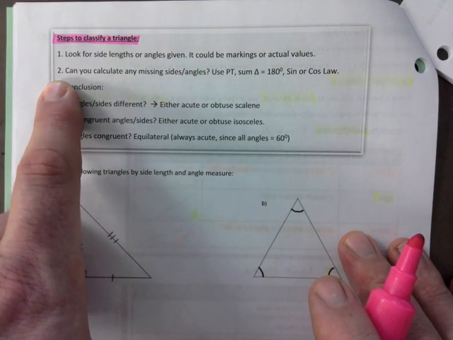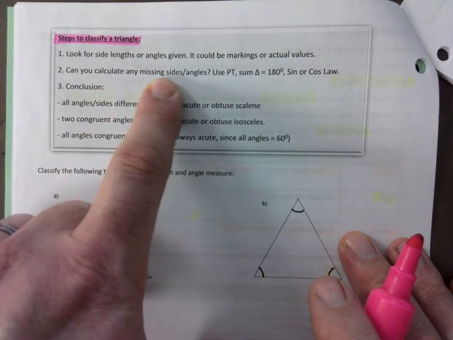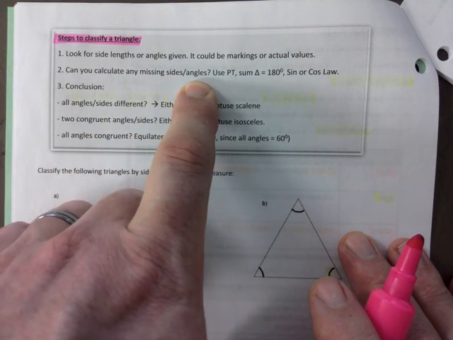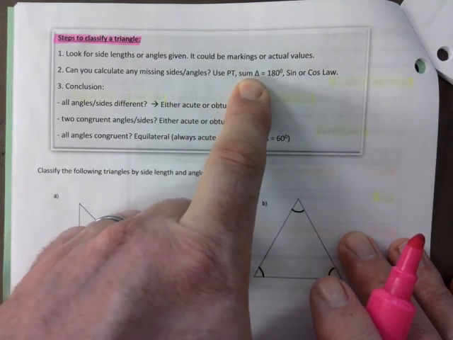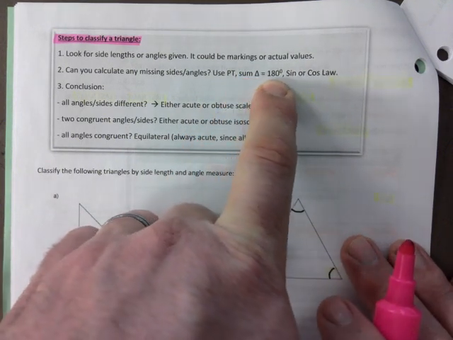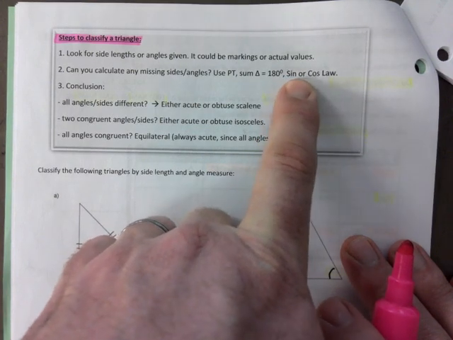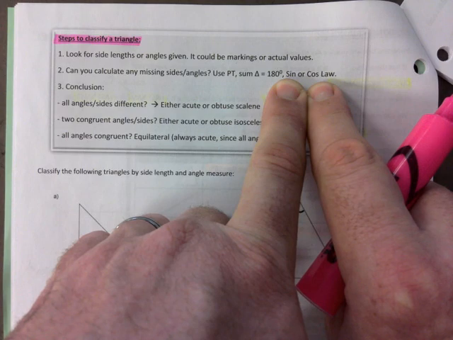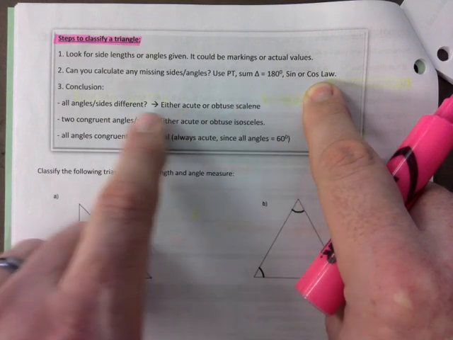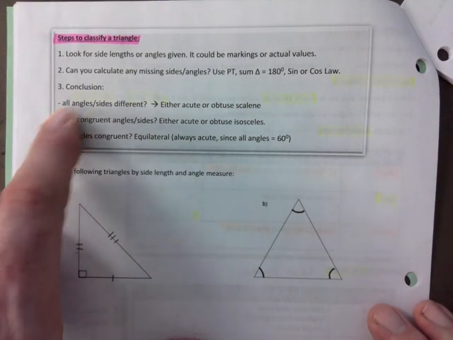Number 2, can you calculate any missing sides or angles, right? You can use Pythagorean theorem, the fact that the sum of angles in a triangle is equal to 180, or in a more extreme scenario, you're gonna have to use sine law, cosine law to figure it out. 3, conclusion.